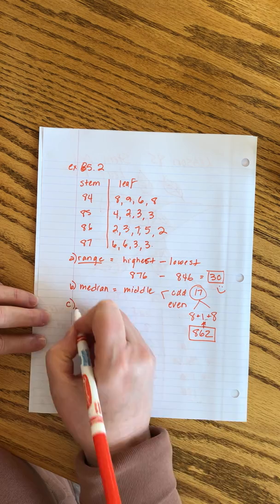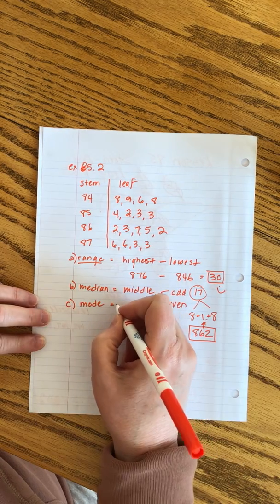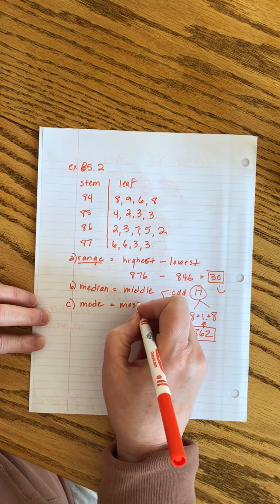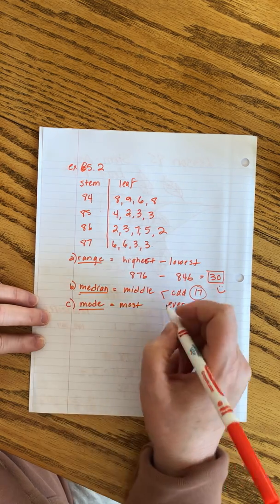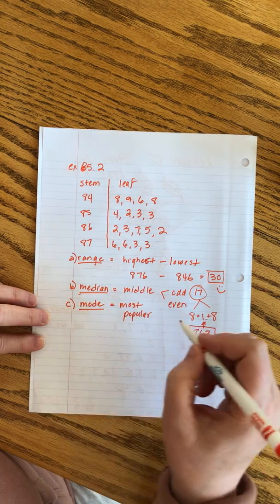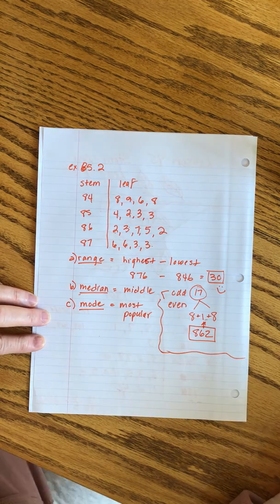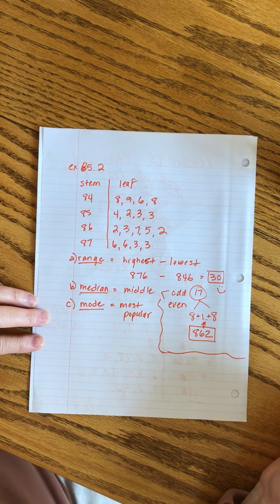C, the mode. That's the most popular. Okay, I'm going to draw a little divider here. Gracie's sleeping.